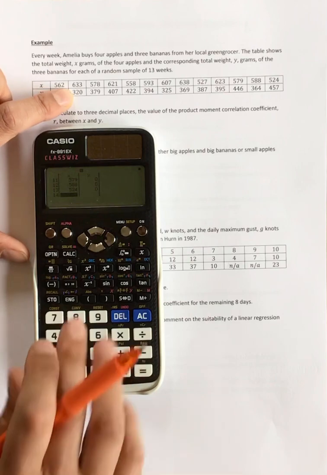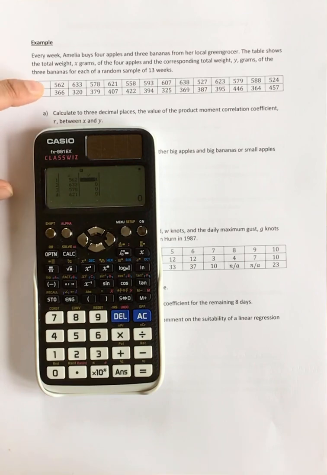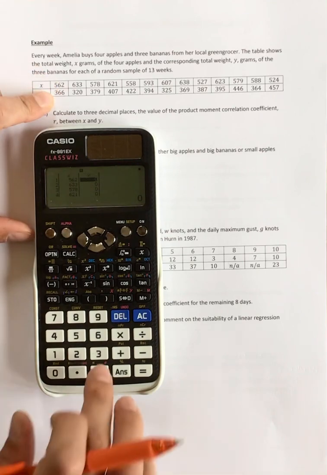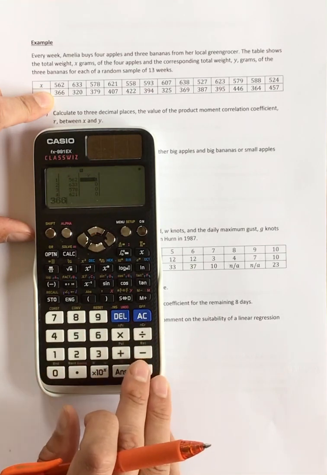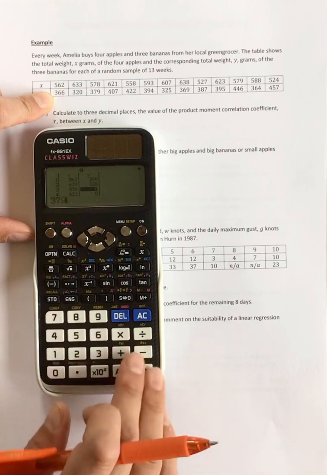And we've got 13 of those values, and then we type in our y values on the right hand side, and because we want to know the relationship between them, we need to put them in the correct pairs. So she bought 562 grams worth of apples the week that she bought 366 grams worth of bananas. So we need to line these up.